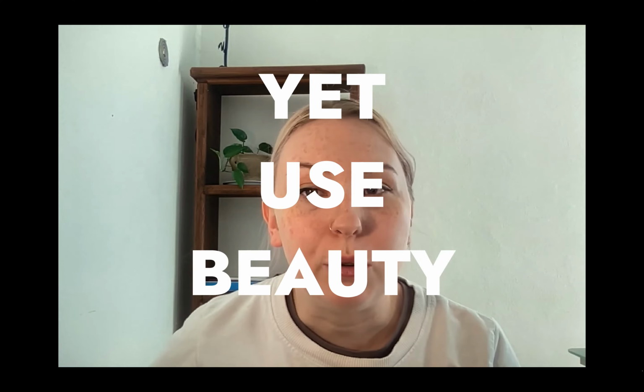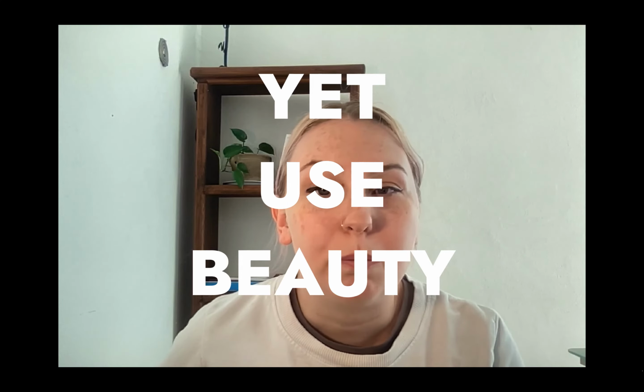Next we have the y sound. Y. Again, this sound can be created by a lot of different spelling patterns, not just a Y. So let's look at yet, use, beauty. Yet, use, beauty. Right? Beauty. It's making a y sound.